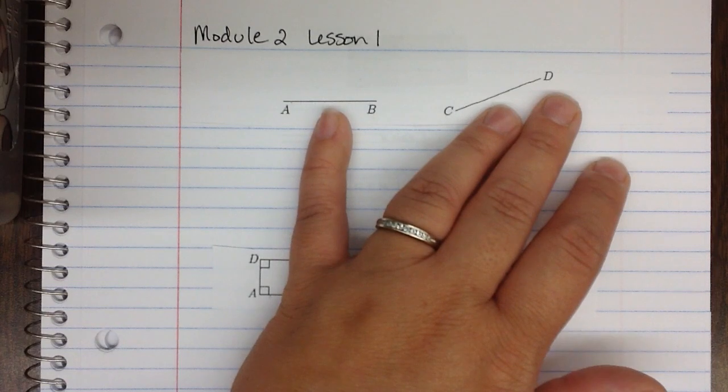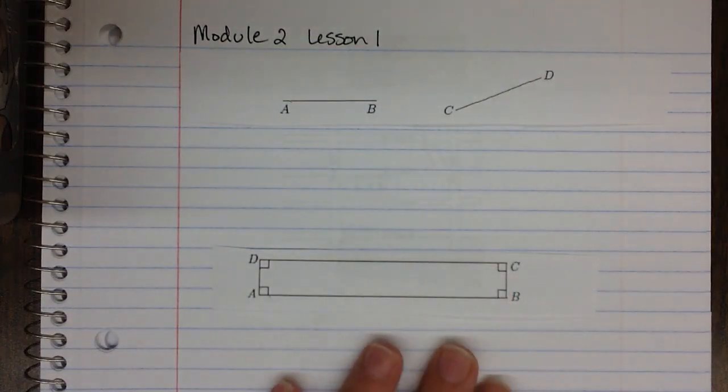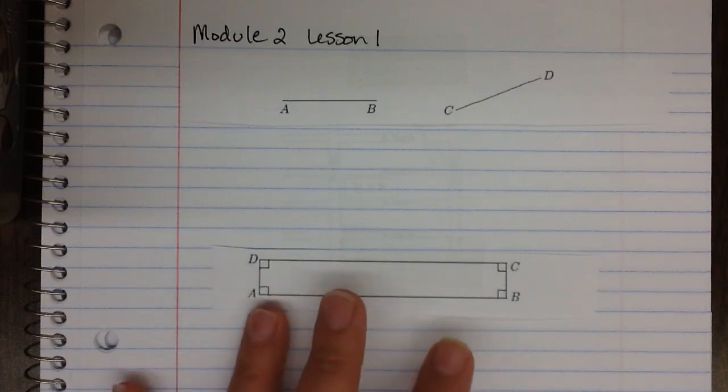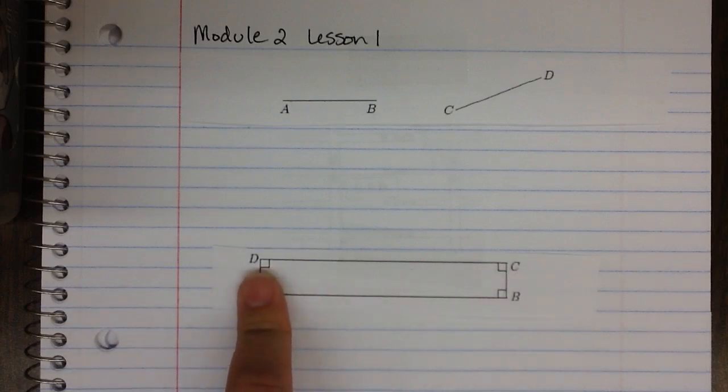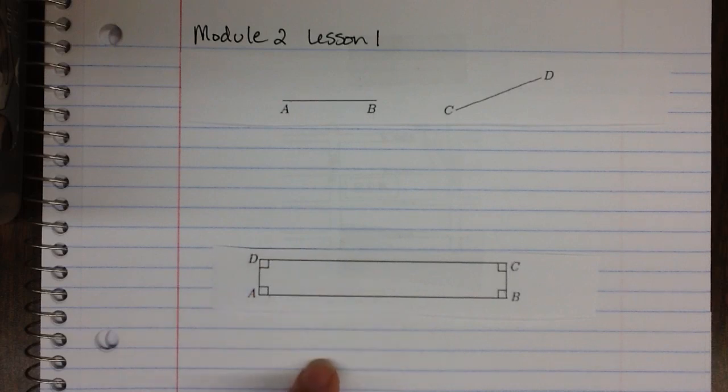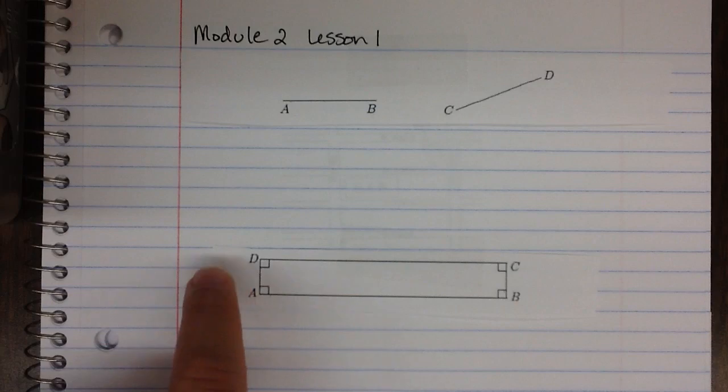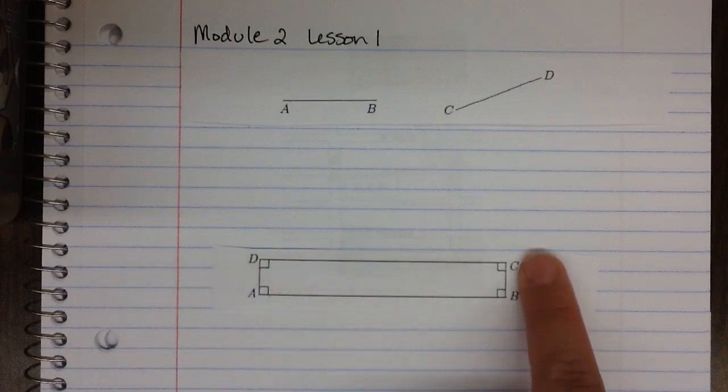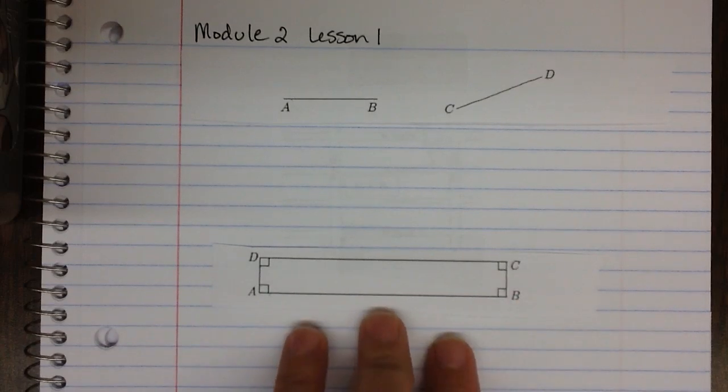Okay, so if we're thinking about that, let's look at this quadrilateral down here, ABCD. All angles, angle A, angle B, angle C, and angle D, are right angles. The question is, are the opposite sides equal in length? Is side AD equal to side BC? Later we're going to prove if they have the same length or not.